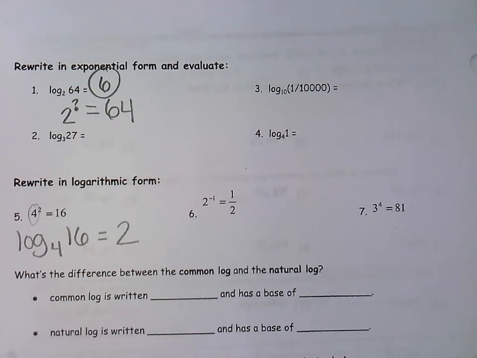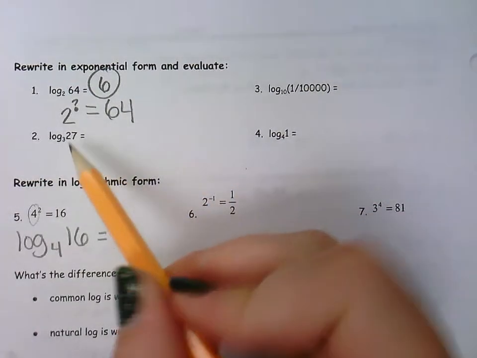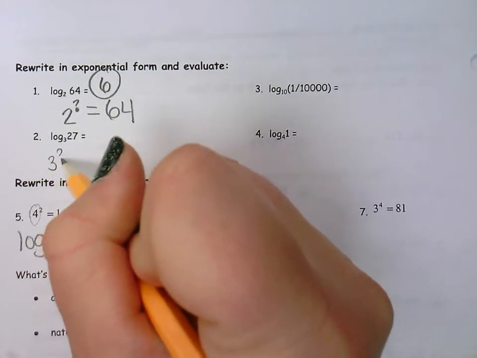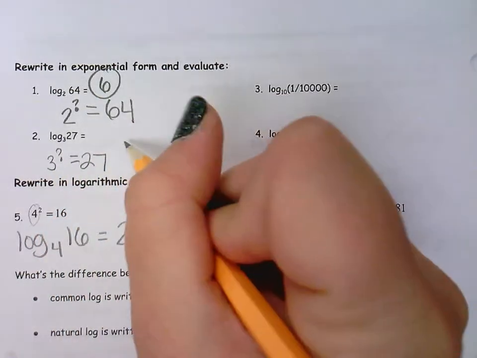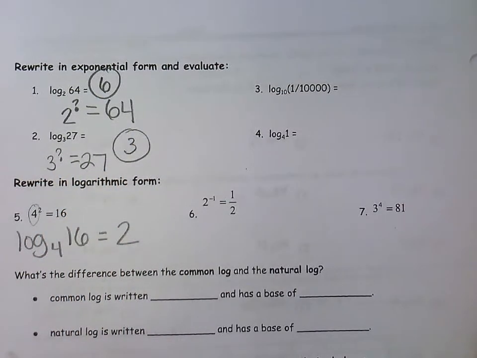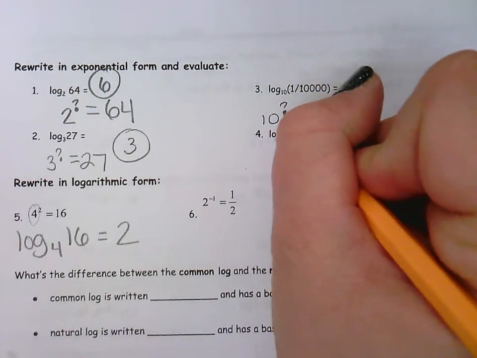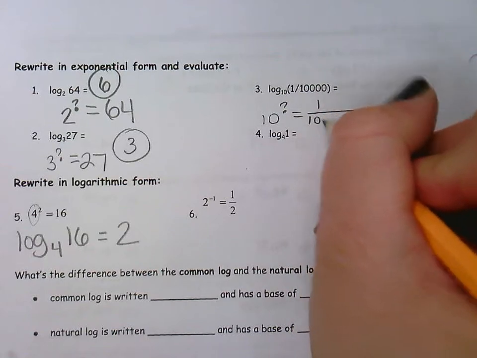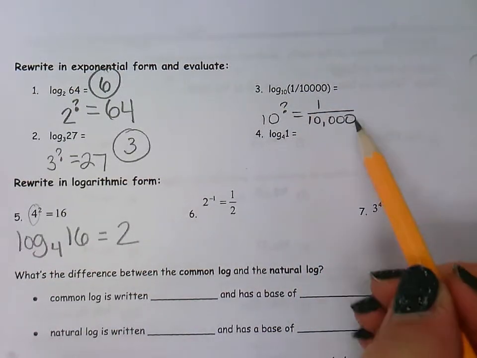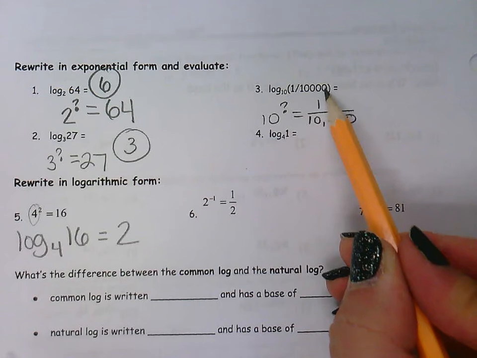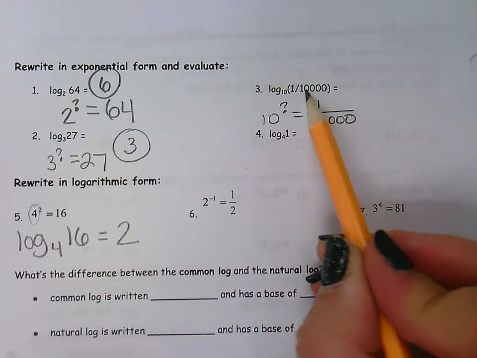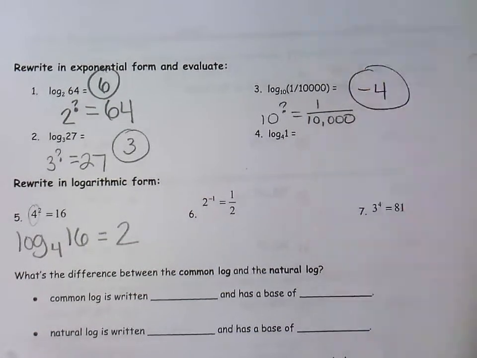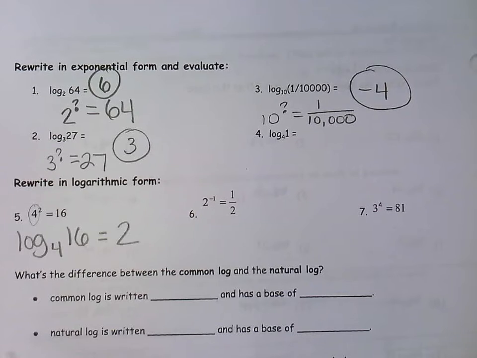Answers, so they're also in the video here. So number 2, you're asking yourself 3 to what power is 27? So the answer is 3 to that one. We did that one kind of on the front page or the warm-up. This is asking you 10 to what power is 1 over 10,000. So there's 4 zeros. Right? 1, 2, 3, 4 zeros. It must be the negative fourth power because it's flipping it over, right? 10 cubed is 1,000. So 10 to the fourth would be 10,000.